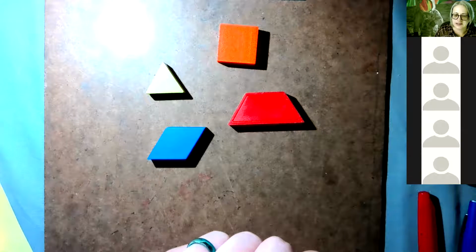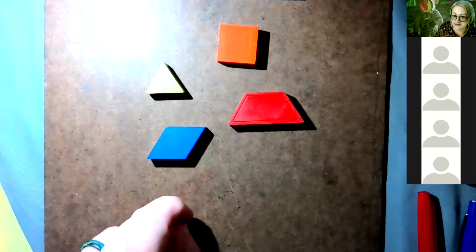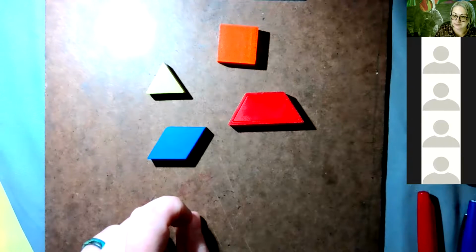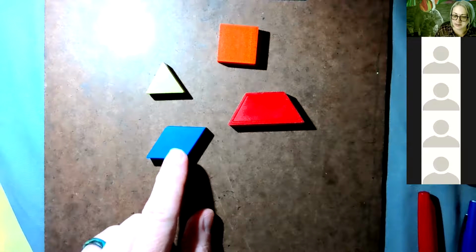A rhombus. Can it also be a parallelogram? Is it a parallelogram as well? Yes, it can also be called a parallelogram.